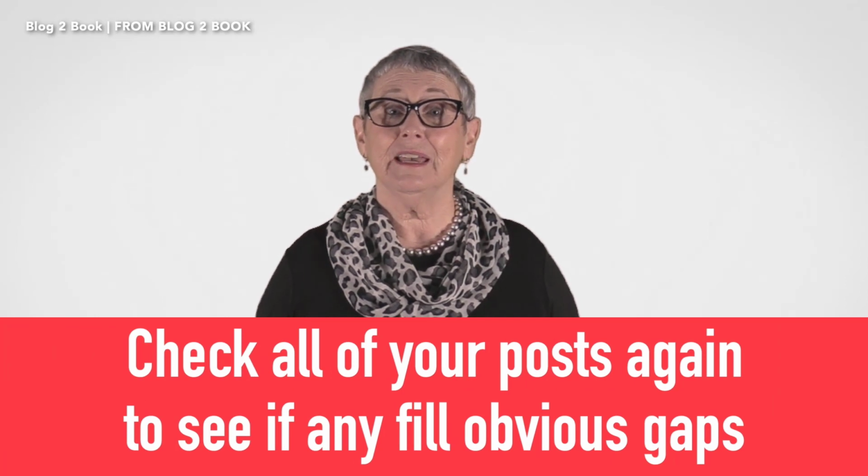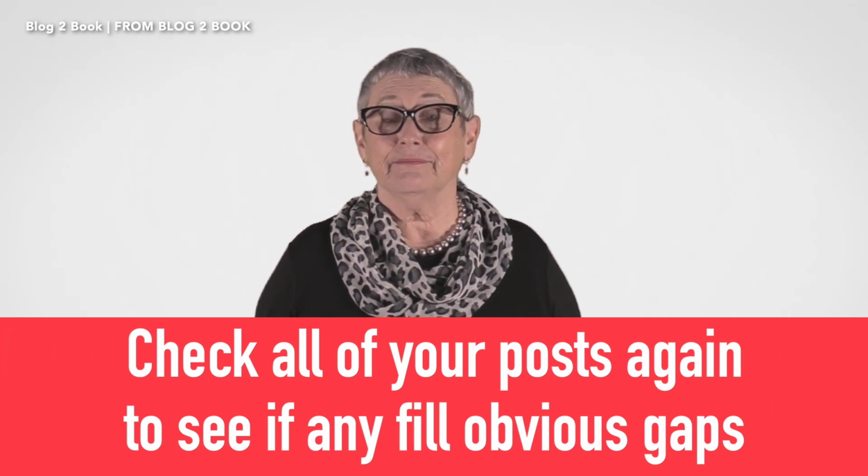Step 4. Check all of your posts again to see if any fill obvious gaps. If you don't already have material for empty spots, try to write the headings for any post that would fill the spots. It's likely that your outline will have some holes. Review your existing blog posts and see if any will fit into the holes that you've created. If you need to write some new material, outline the headings. Don't write the entire blog post yet. You may decide after structuring the book that the titles or headings need to change.